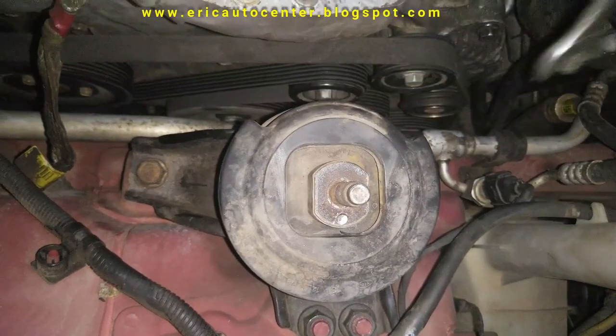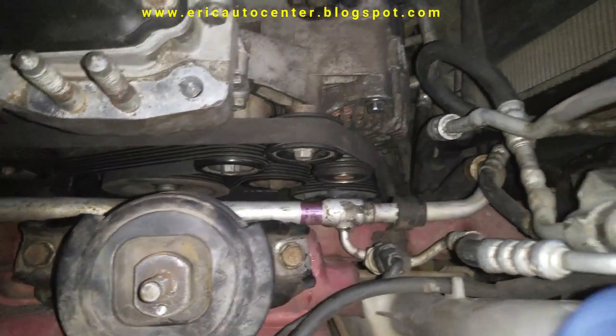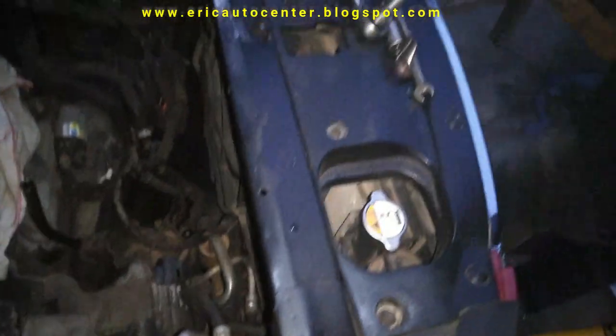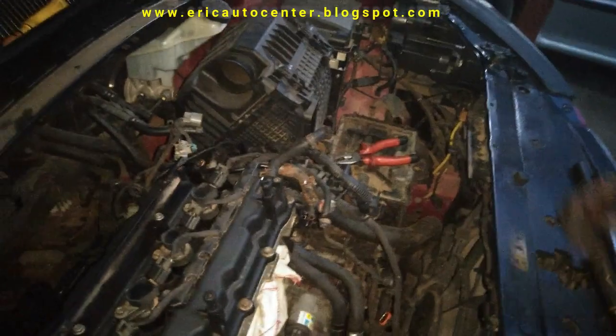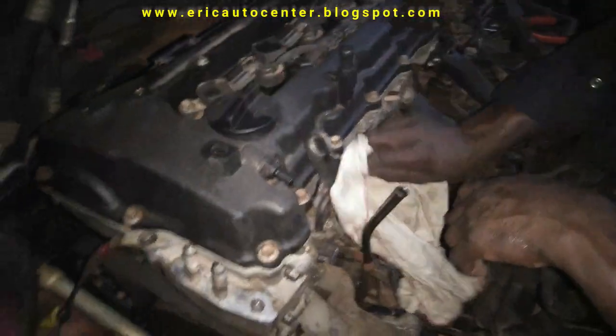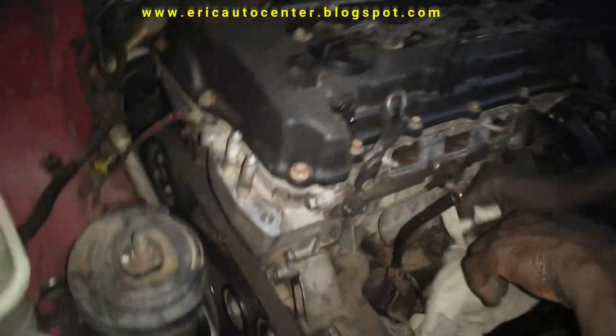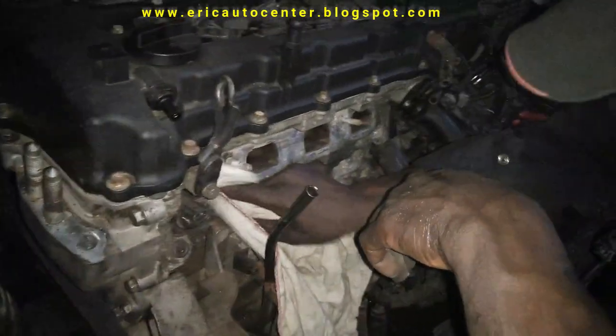So we are done with the second phase, and we are now going to fix the inlet manifold. Excellent. I have to do this portion carefully to make sure that everything is intact.